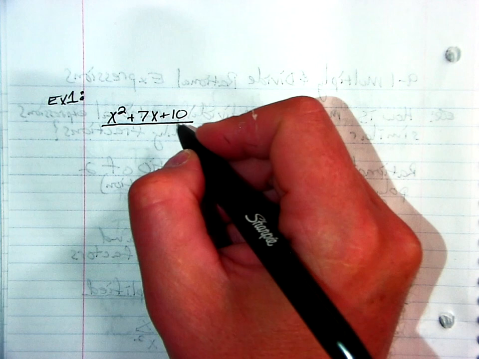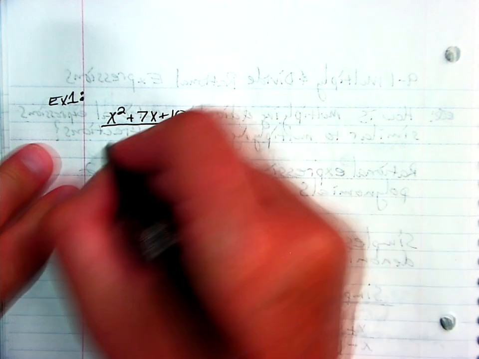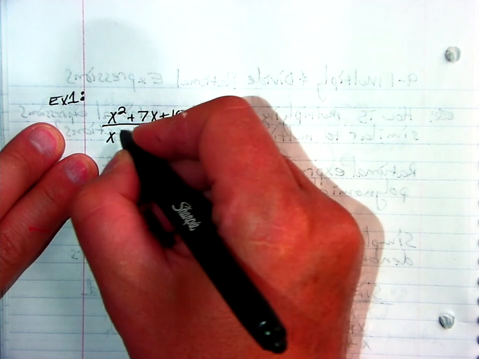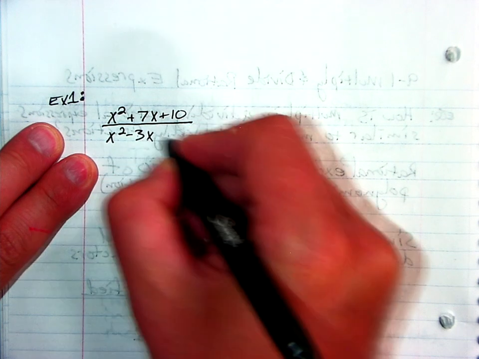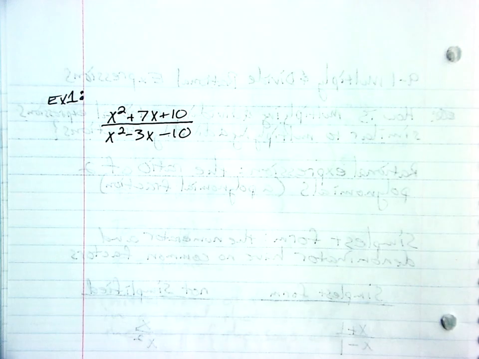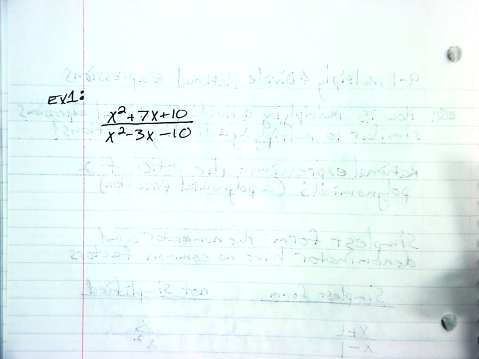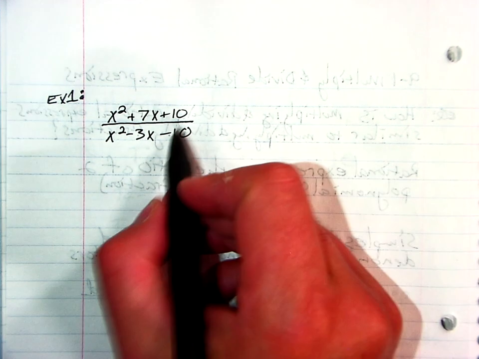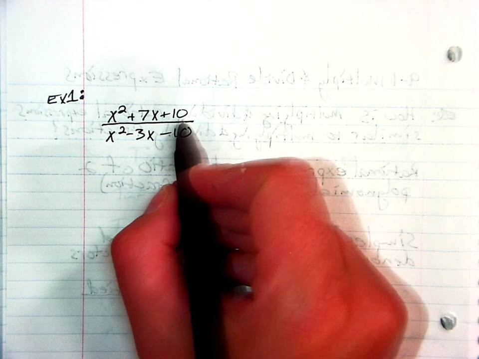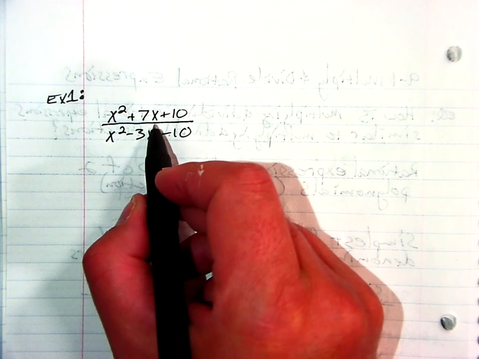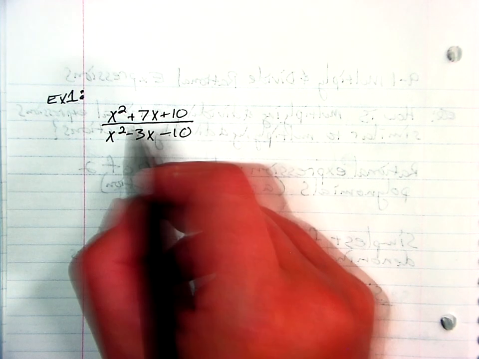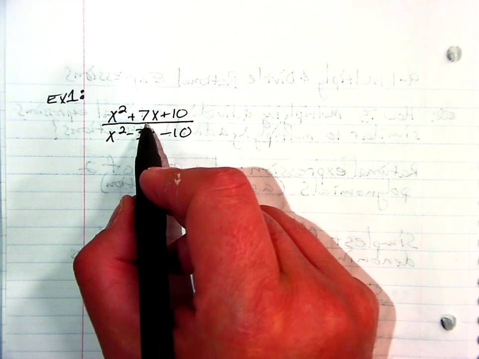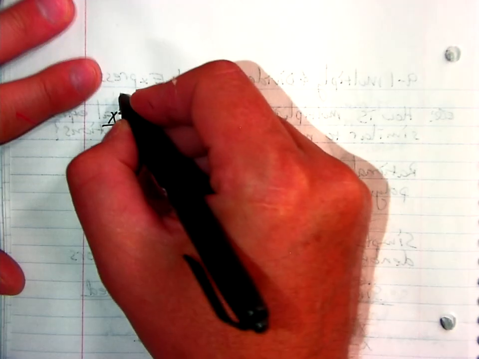All right, x squared plus 7x plus 10 over x squared minus 3x minus 10. For the top, we need factors of 10 that equal 7. Our numbers are the same; they are both positive. 2 and 5 is perfect.